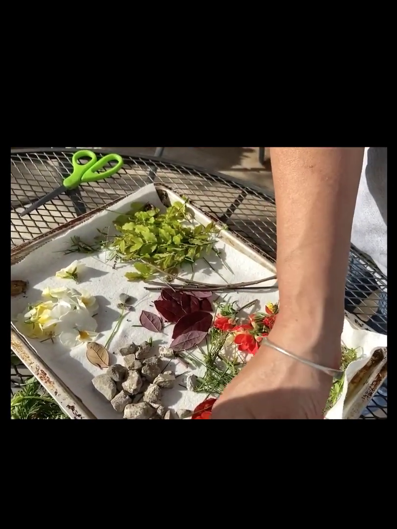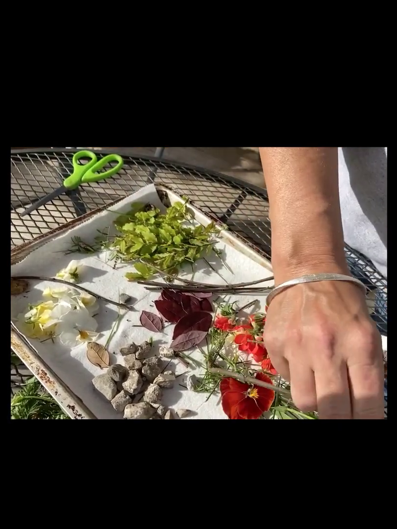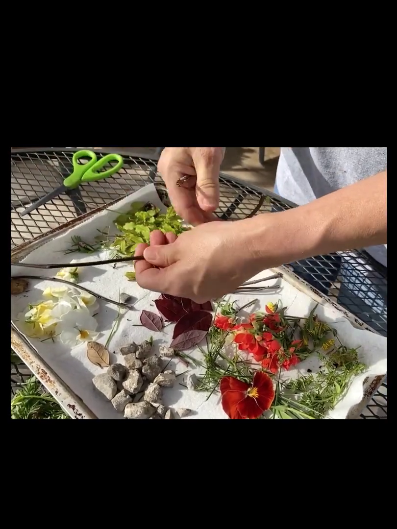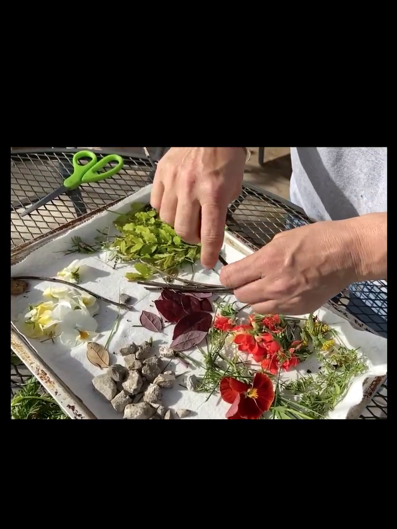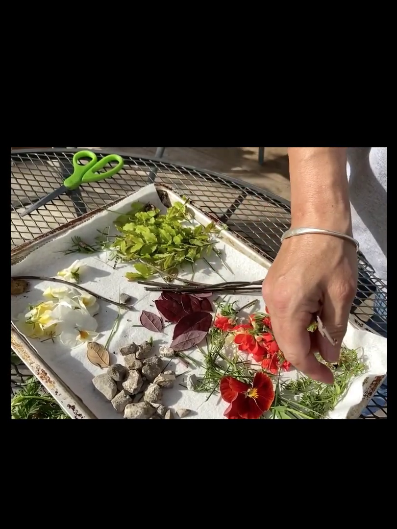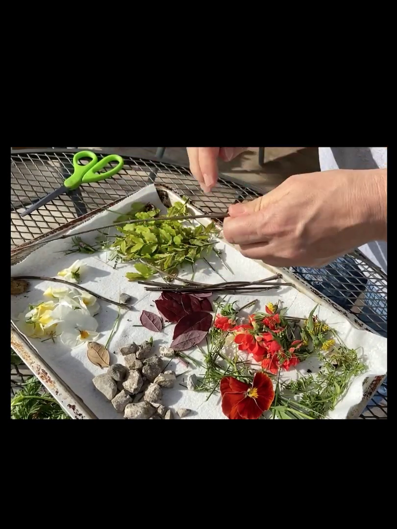Then I have a flower pot over here that I haven't planted anything in yet, and I think I'm going to use that for my background. So we'll move over there in just a second, and I will start my mandala, and you can see how it goes.